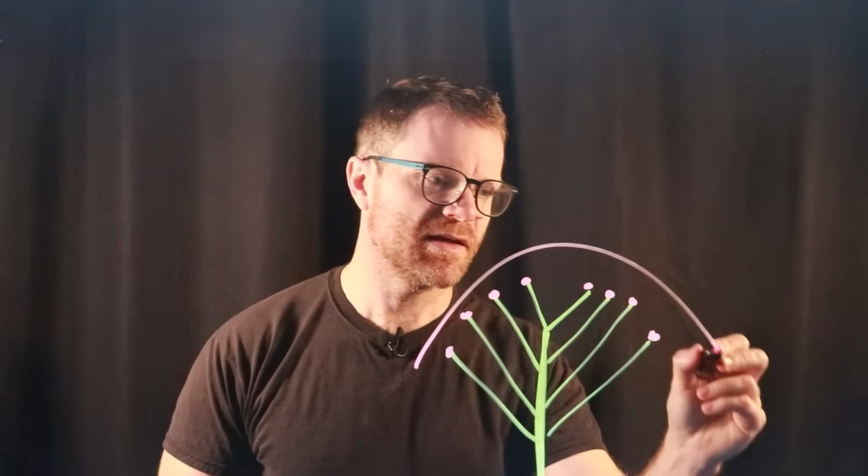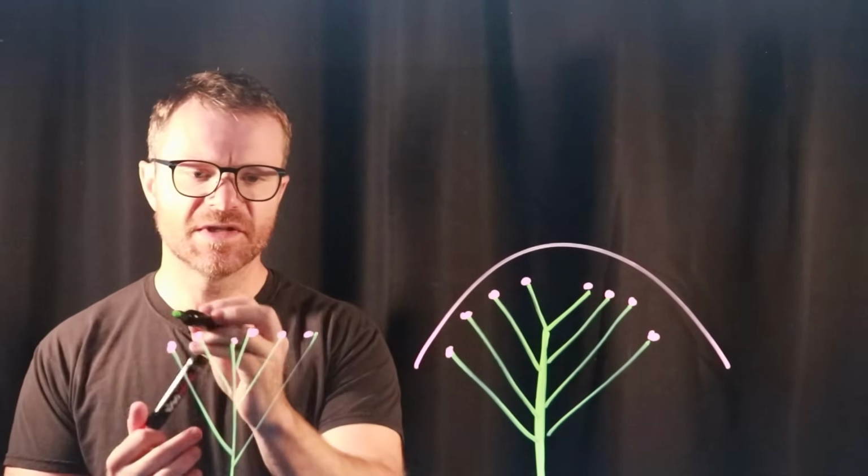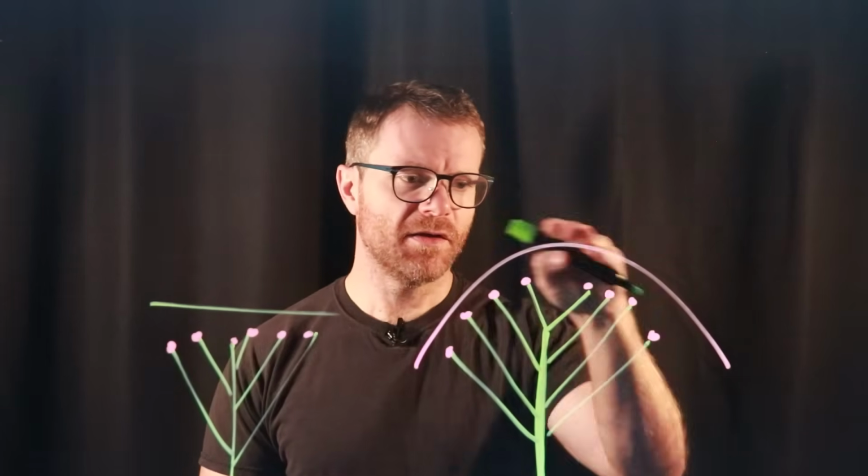It kind of looks like this. Sometimes they can exist in flat planes, sometimes not, but at any rate, there's kind of a single surface to the inflorescence. We would call this a corymb.